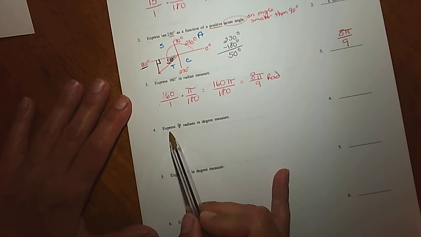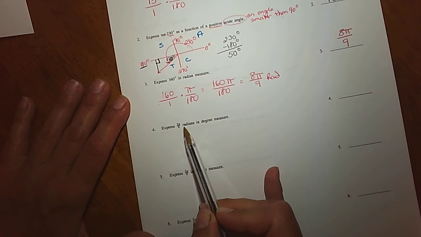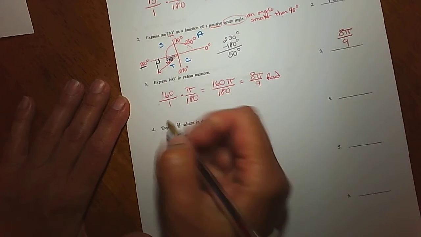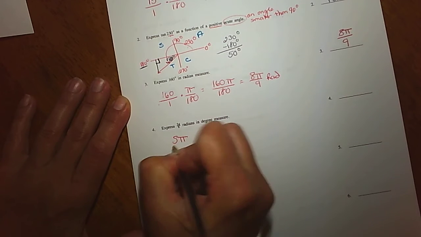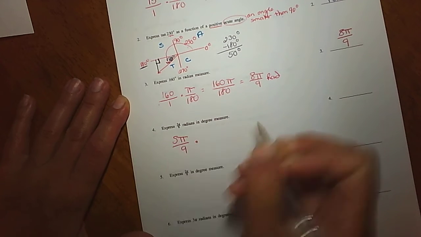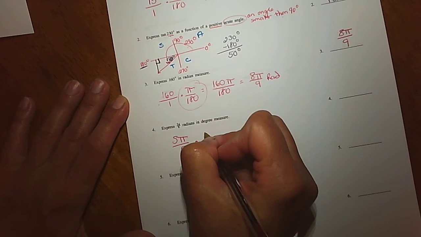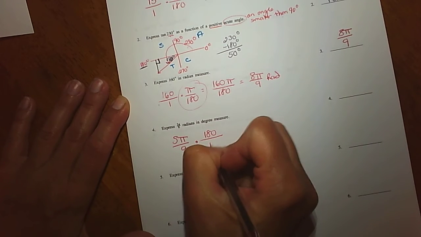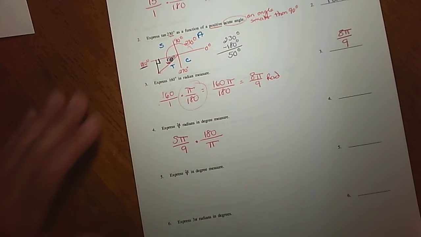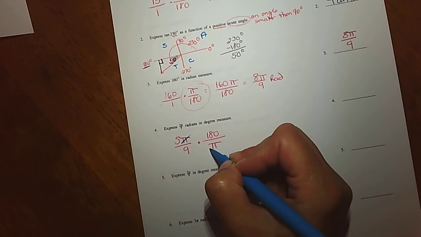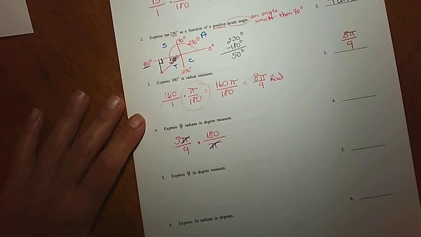All right, next one. Express 5 pi over 9 radians to degrees. All right, so I'm going to write down 5 pi over 9 times. Now, to go the other way, we're just going to take that fraction and flip it upside down and write 180 over pi. Now the beauty of that is that the pi's cancel.